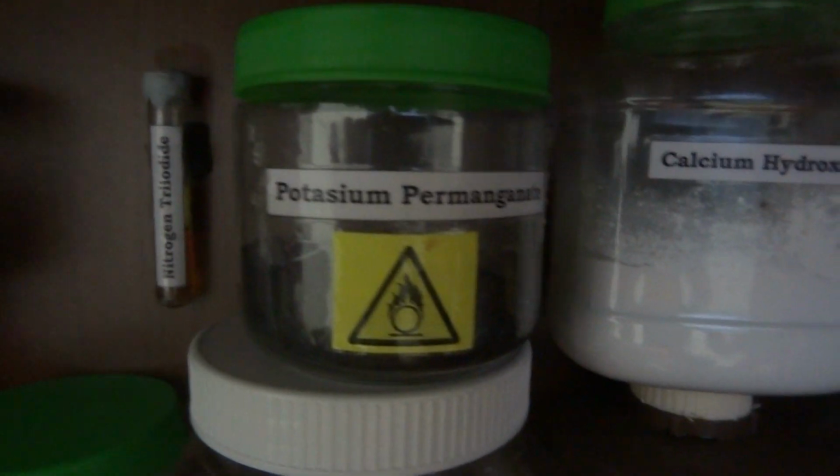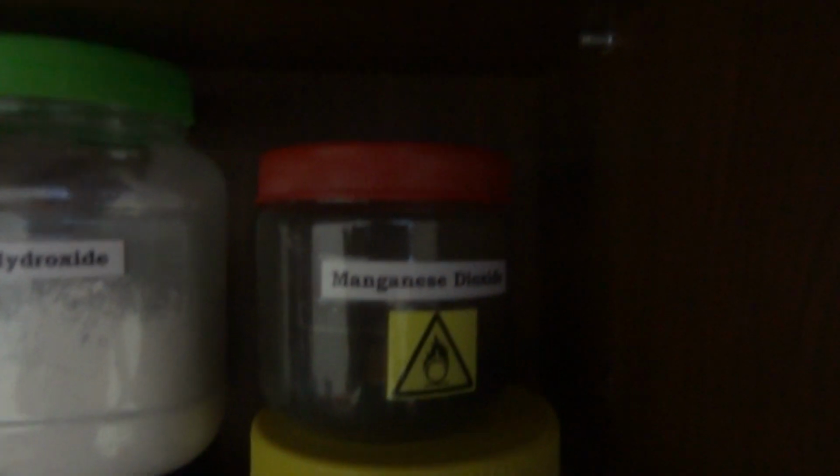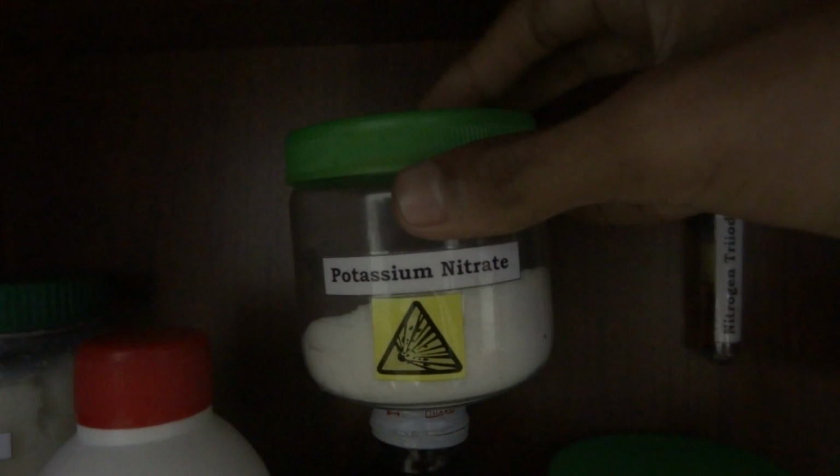Potassium permanganate, oxidizing. Manganese dioxide, oxidizing. Lead nitrate, poisonous. Sodium hypochlorite, toxic and oxidizing. Potassium nitrate, explosive. Methanol, toxic and highly flammable.